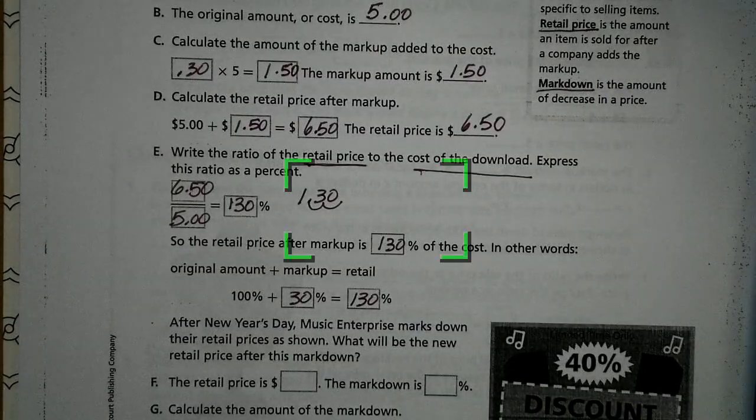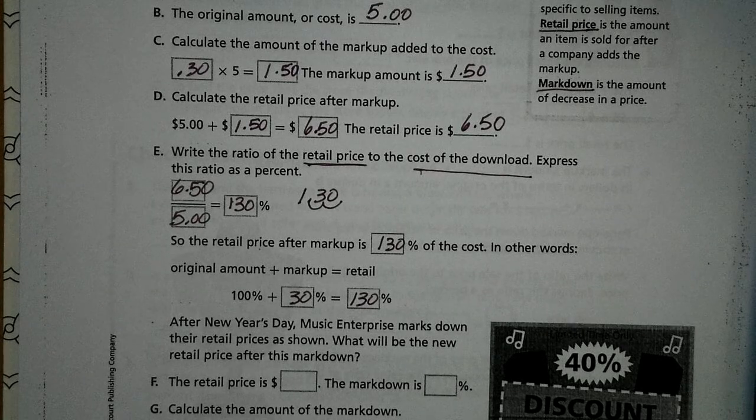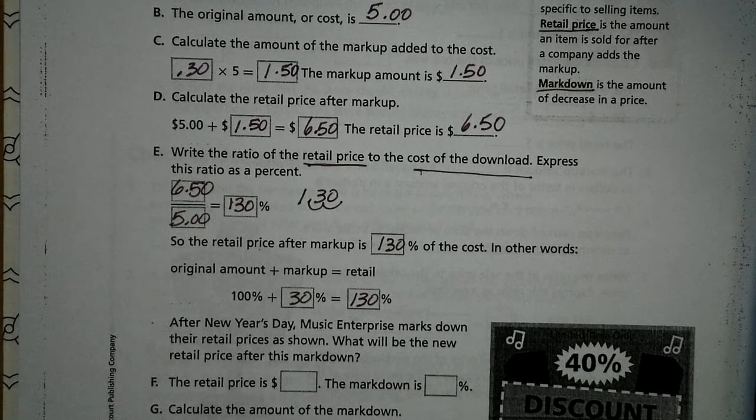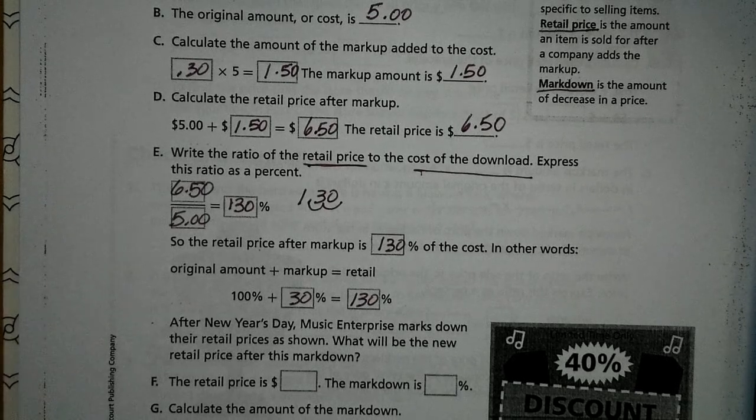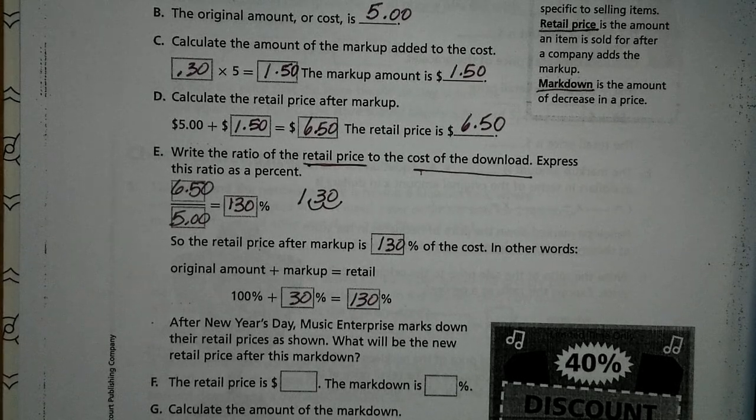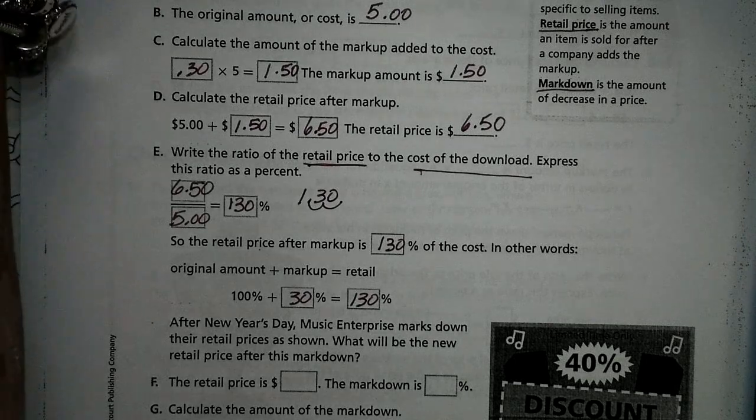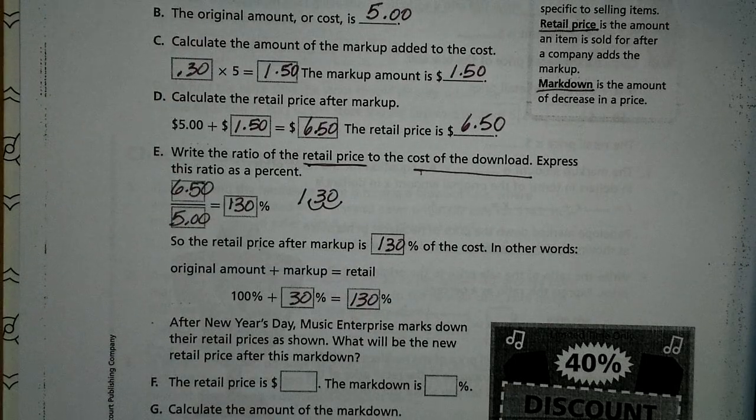So what you have to remember is, unless it's a markdown, you will always pay 100% of that item, whatever the company paid for it, plus whatever percentage they mark up their item. So that's what a markup means.